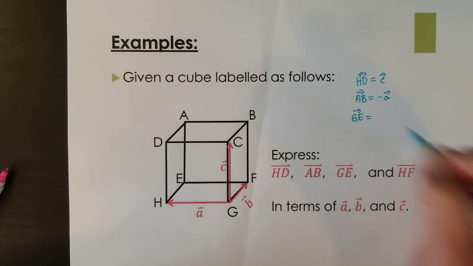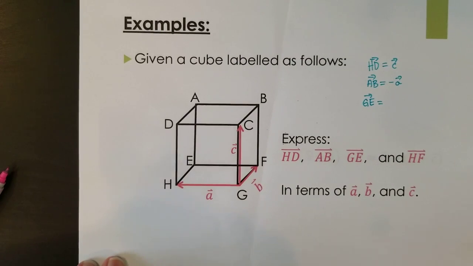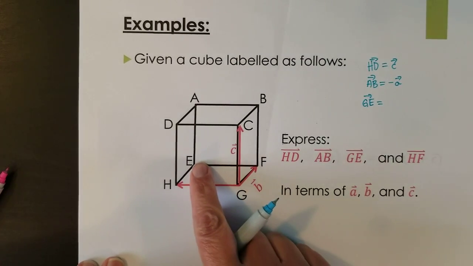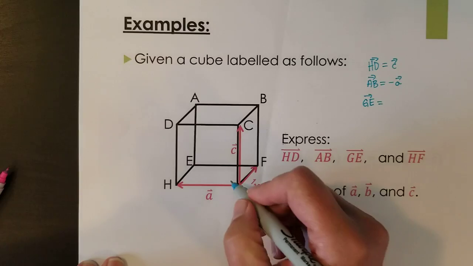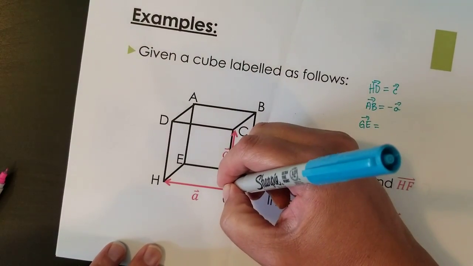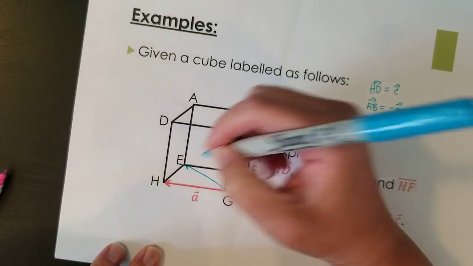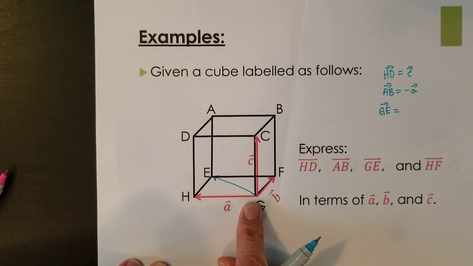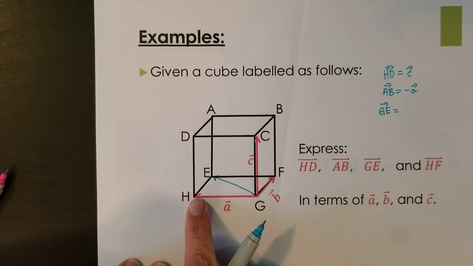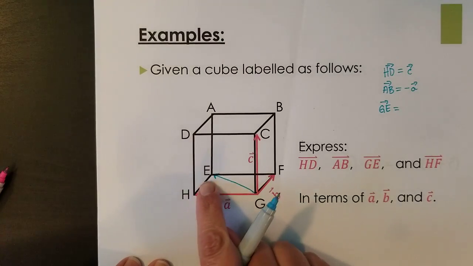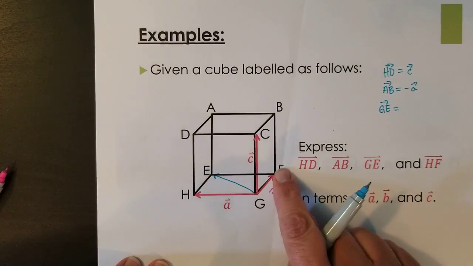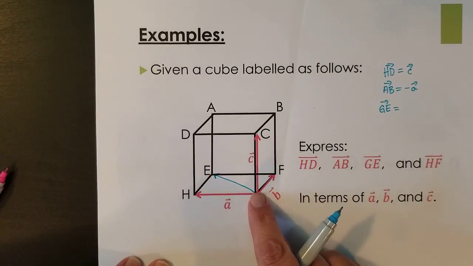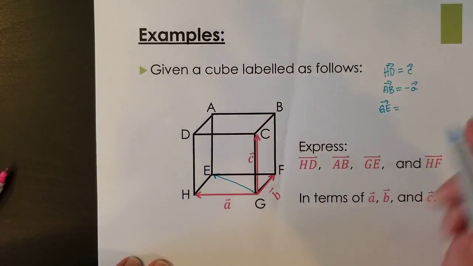GE, so going from G to E, this is a diagonal that we don't have a single vector that describes that direction. But remember, we can look at vector addition. So we can go along the A and then along from H to E, which is the same as my vector B. So this is vector A plus vector B.